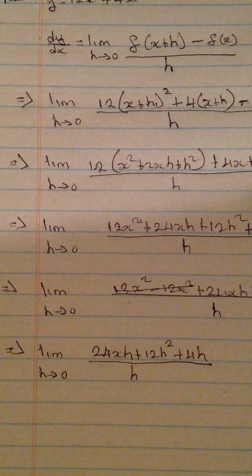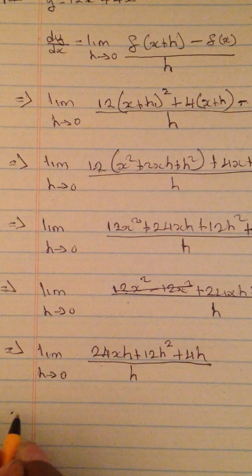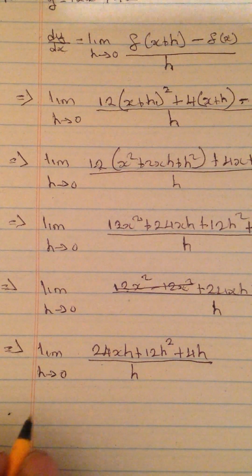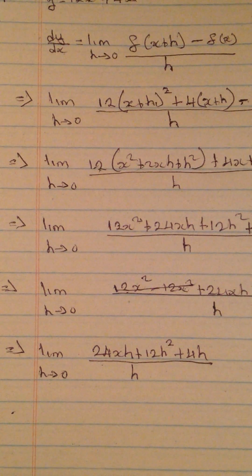So this is a simplified equation. Okay, then we continue.